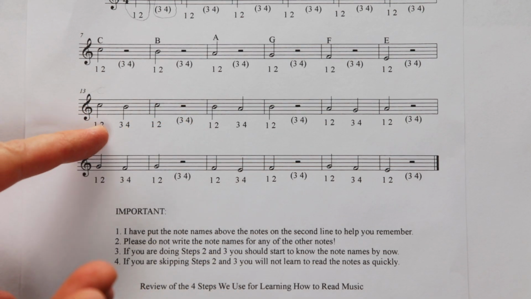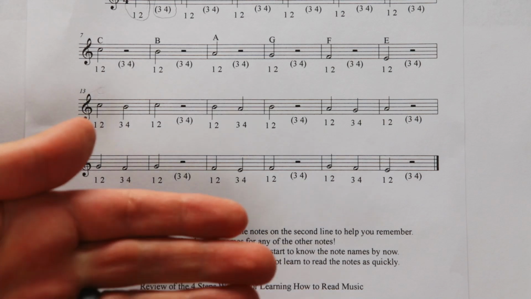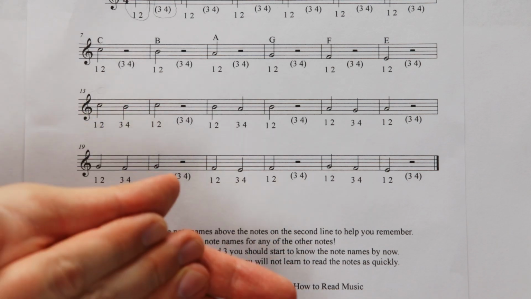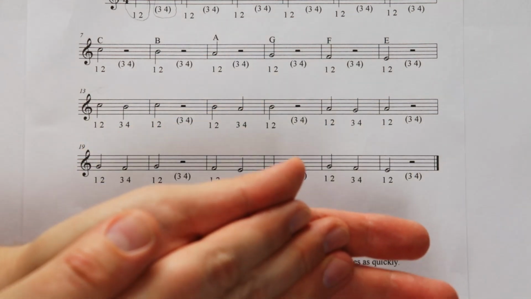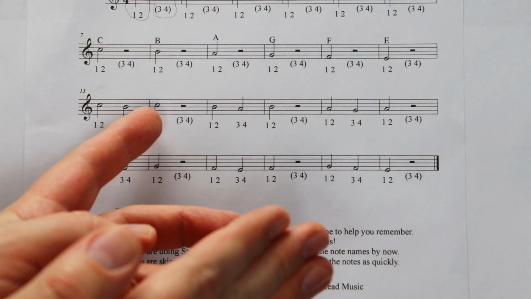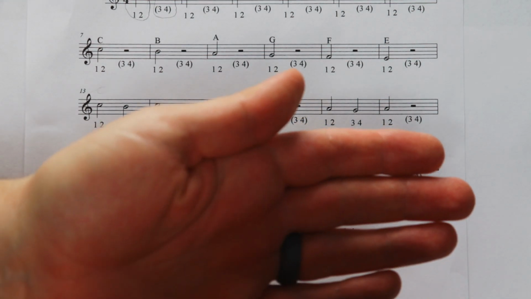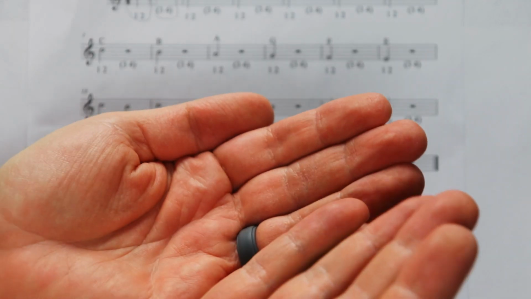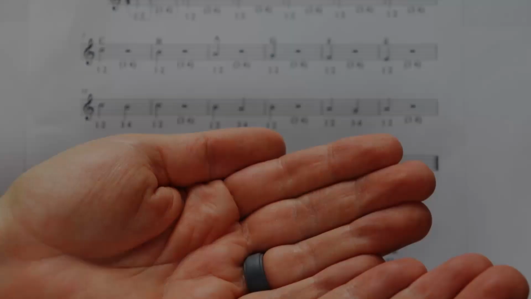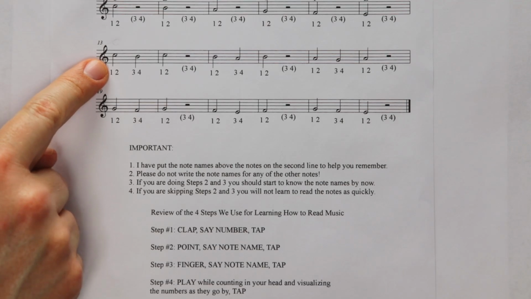Okay, watch this one more time. We're going to clap the first one: 1, 2, and then the next half note, 3, 4, and then the next half note, 1, 2, and then the half rest, 3, 4. So one more time here at 13.